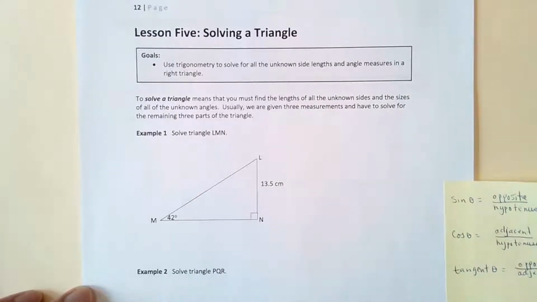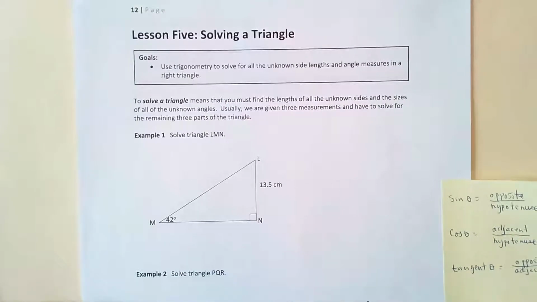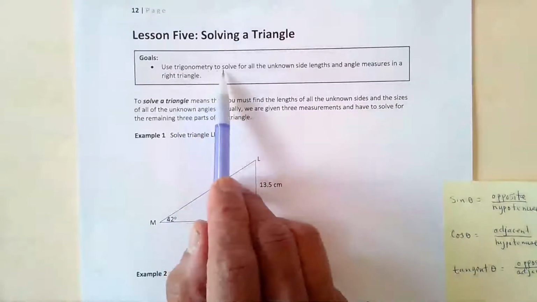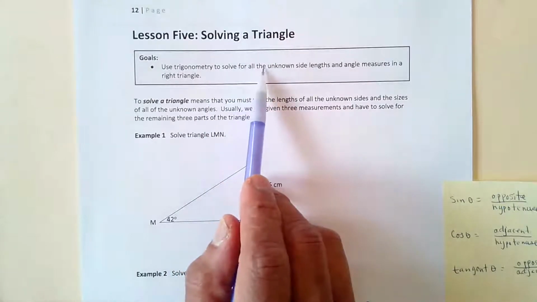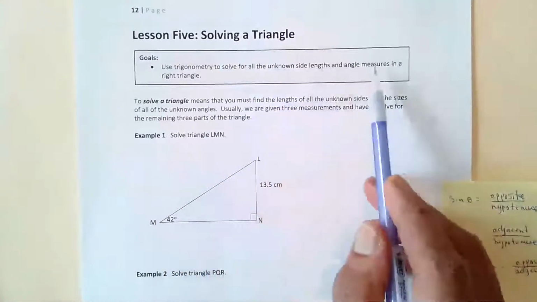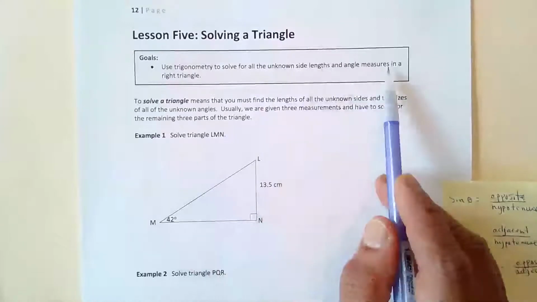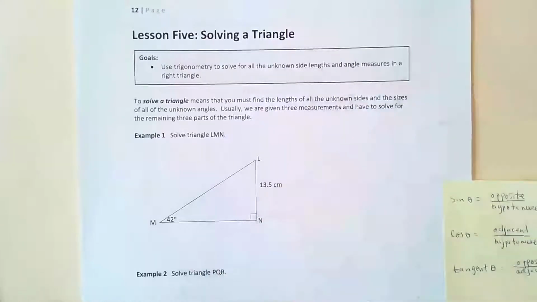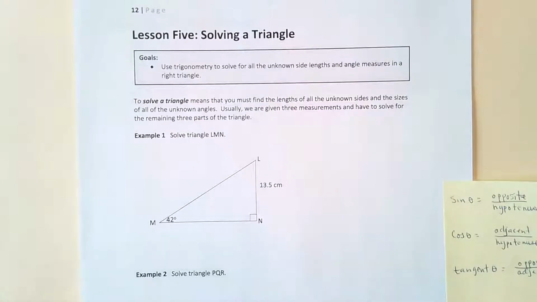Okay, today we are looking at lesson 5, solving a triangle. Our goal today is to use the trig ratios, or trigonometry, to solve for all of the unknown side lengths and angles. We'll be given measurements, either an angle or a side, and asked to find the other measurements using trig ratios. But before I go into today's lesson, let's recap what we've done so far.